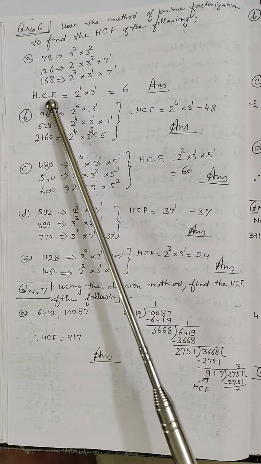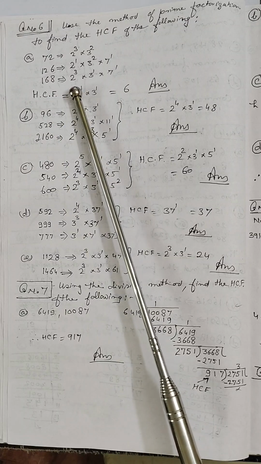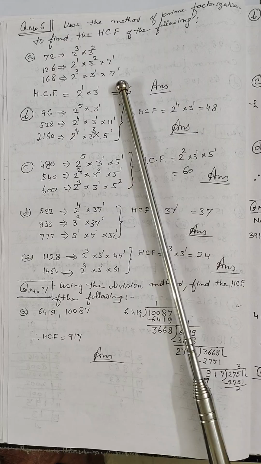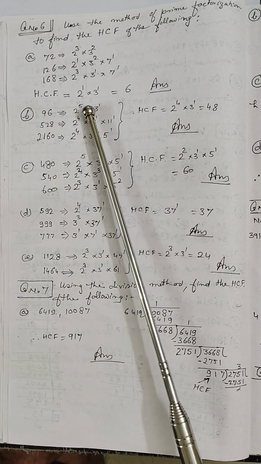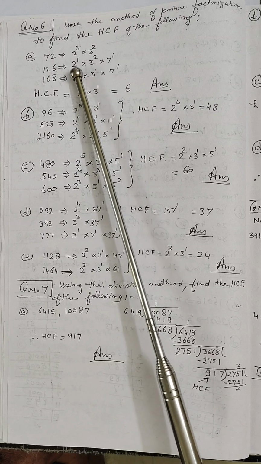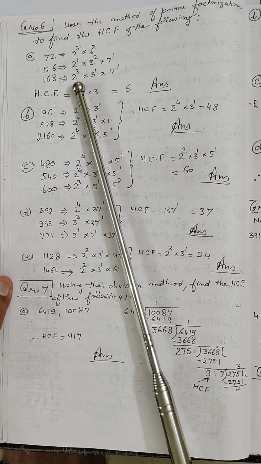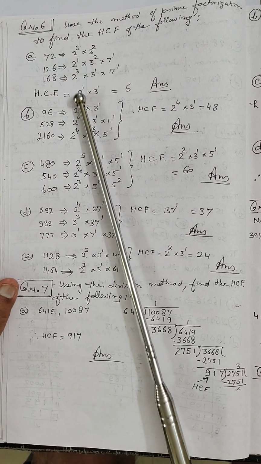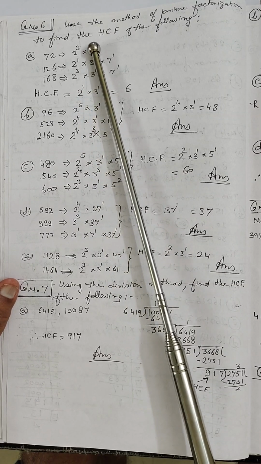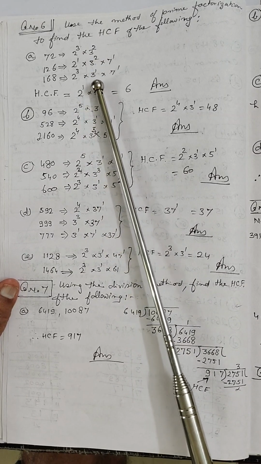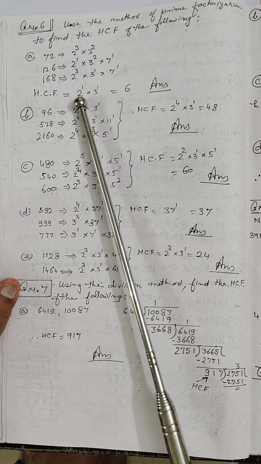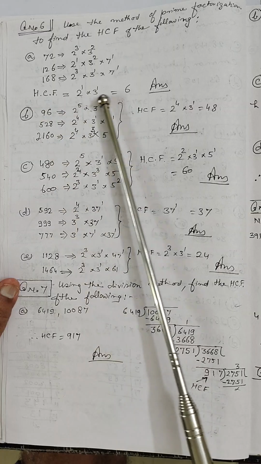Next, 168, its prime factors will be 2 raised to power 3 into 3 raised to power 1 into 7 raised to power 1. Therefore, the HCF will be, we have to take the common prime factors. So 2 raised to power 1, the minimum power. Now you see the 3 raised to power 1, 3 raised to power 2, 3 raised to power 2. So we have to take the one whose power is minimum, that is 3 raised to power 1. Now 2 into 3, that is 6. So HCF will be 6.